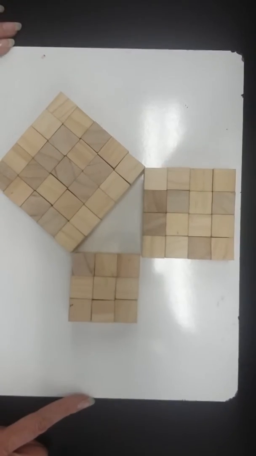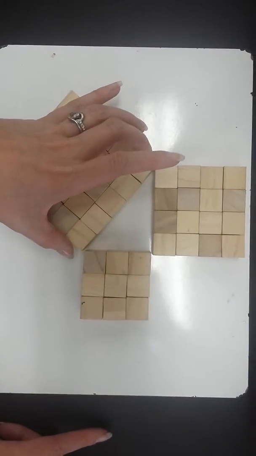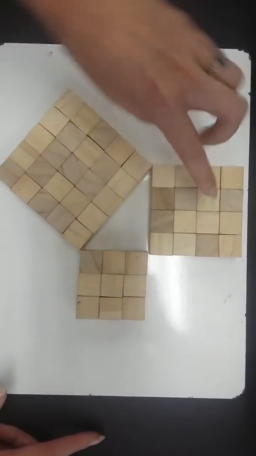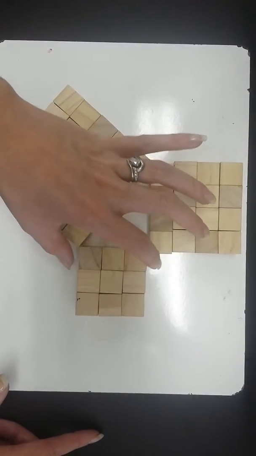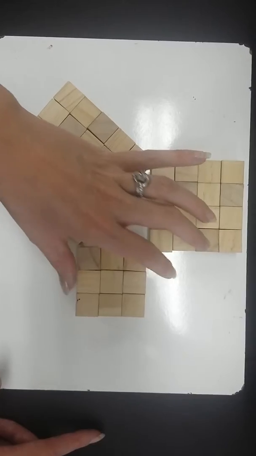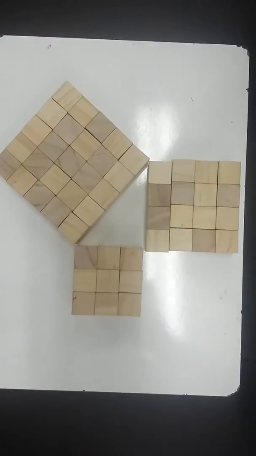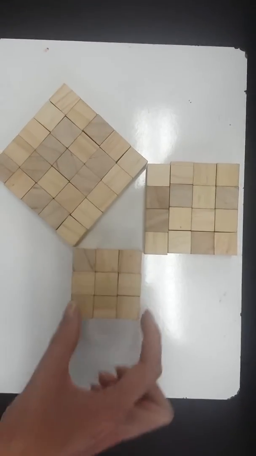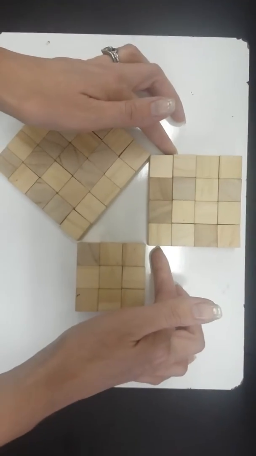And he took blocks where the one side length was 5 blocks, the other side length was 4, and the other one was 3. And what he did was he took that side length of that amount of blocks and he made a square on each side length.